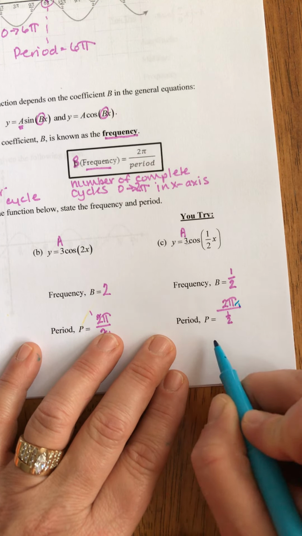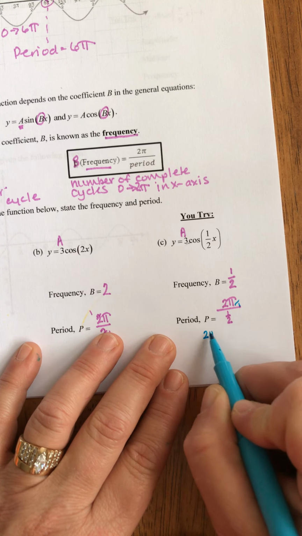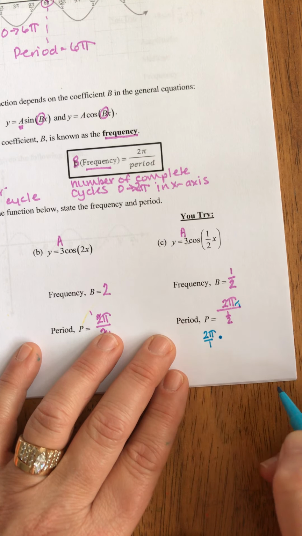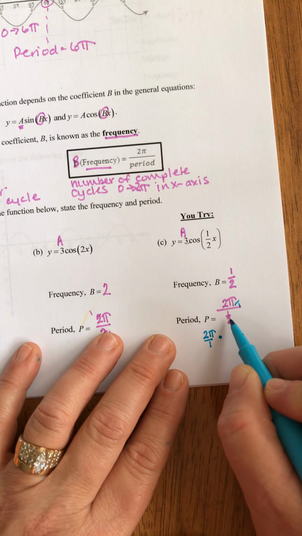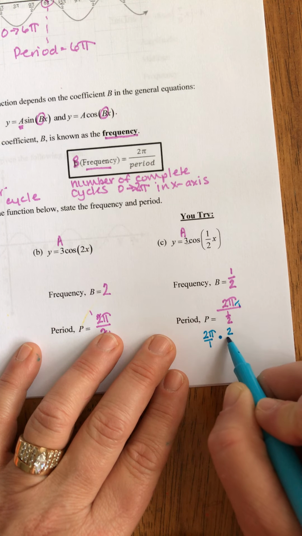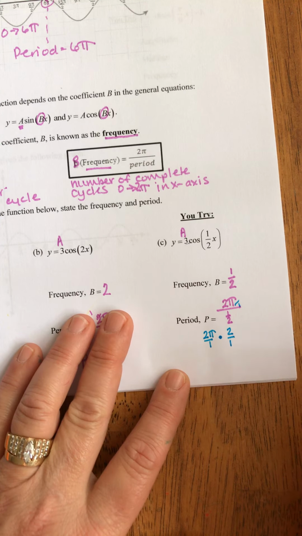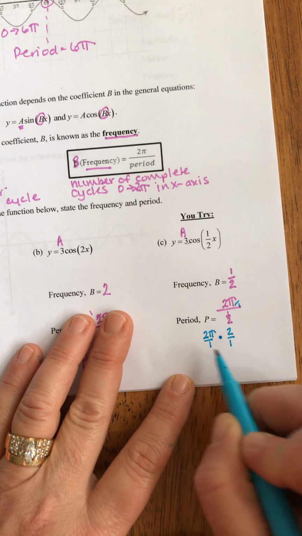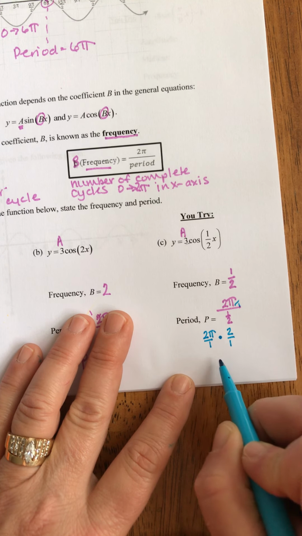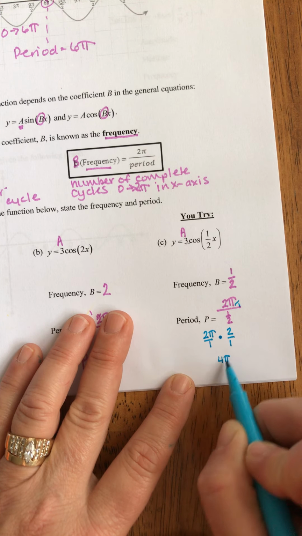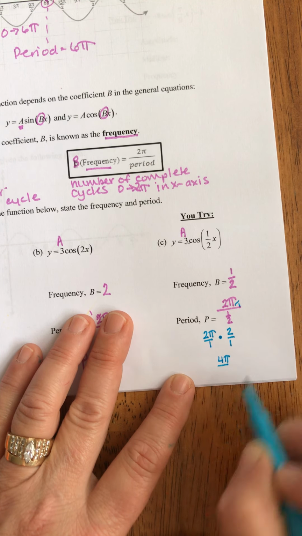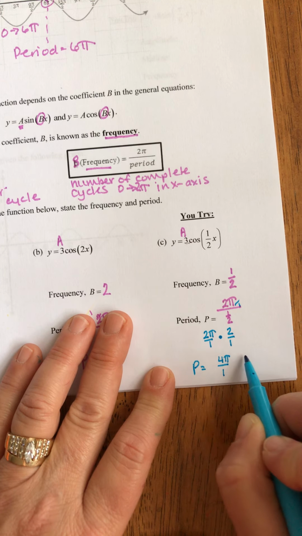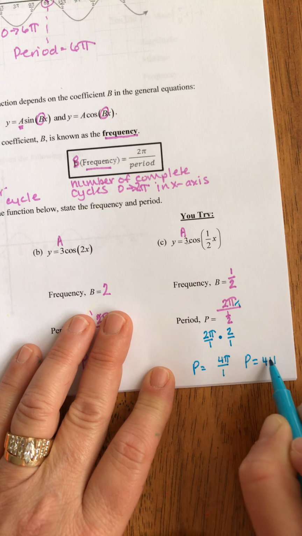So the top is 2 pi over 1. You keep that, 2 pi over 1. This is division, and I'm going to change to multiply. And then I take the bottom, the denominator fraction, and I flip it. So it's keep, change, flip. Okay? So now I'm multiplying 2 pi over 1 times 2 over 1. Now, 2 pi times 2 in the numerator would give me 4 pi. 1 times 1 in the denominator is 1. So my period is 4 pi over 1, or just 4 pi simplified.